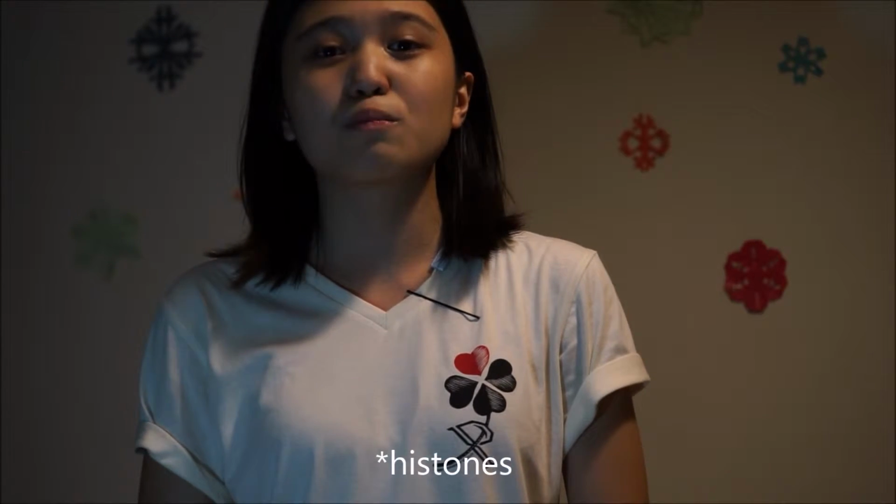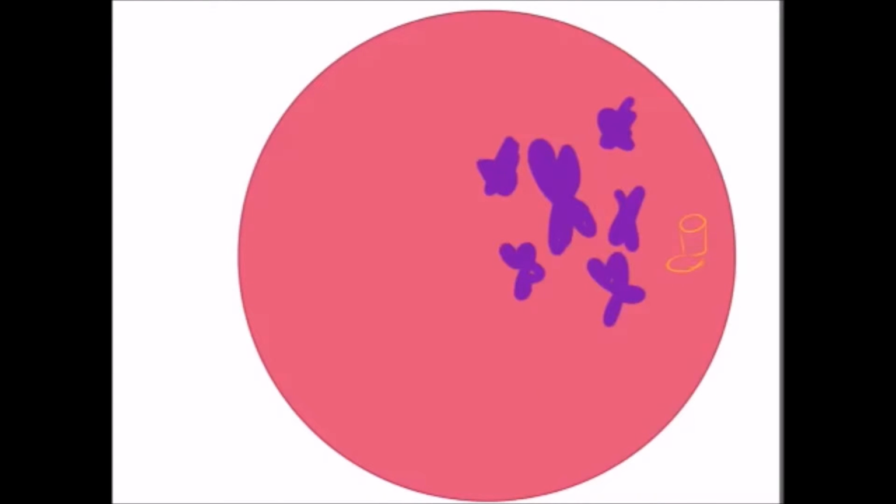This is actually a very long and complicated process, but to give you a summary, the DNA molecules wrap around the histones to become nucleosomes. These nucleosomes condense even further to become chromatin fiber, and this chromatin fiber condenses more and more and more until it becomes chromosomes. While all of this is happening, centrosomes are moving to opposite poles of the cell and start making their spindle fibers or microtubules.